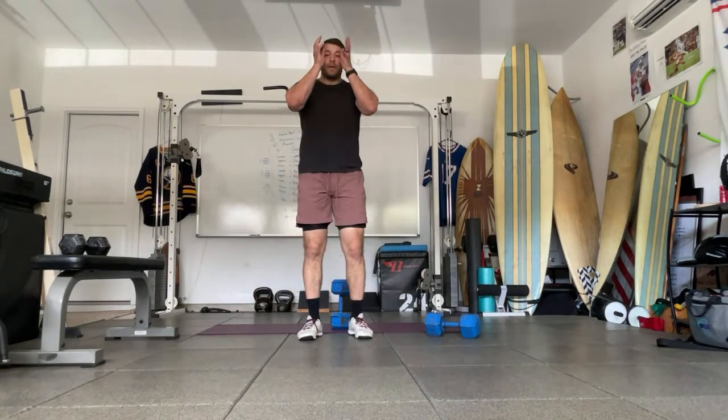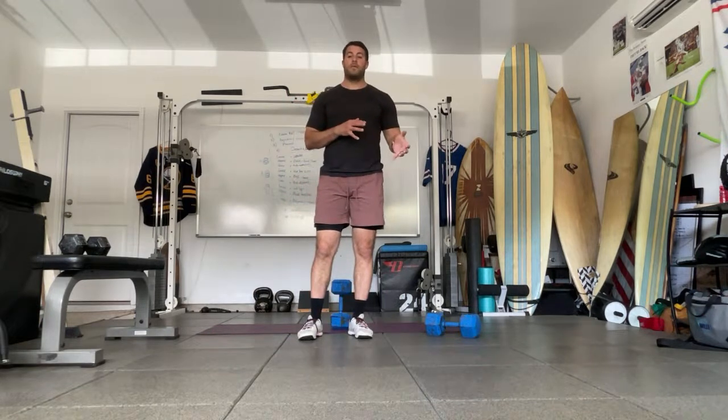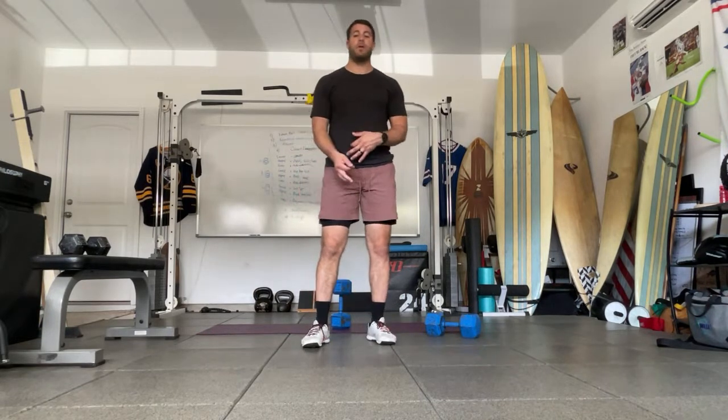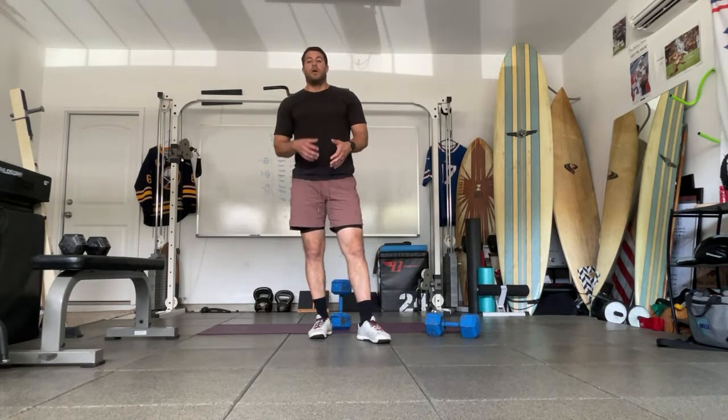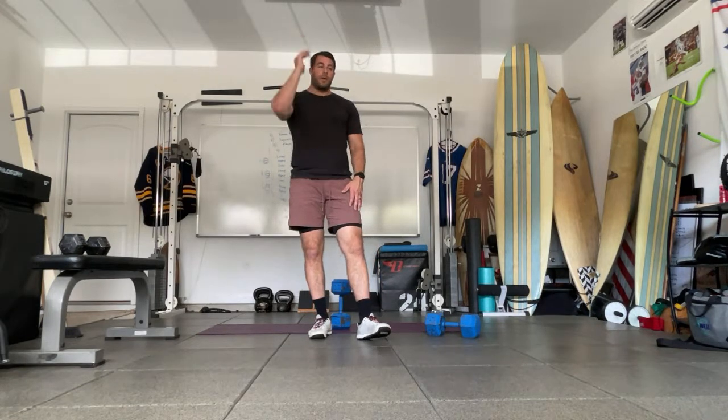You can also perform the horse squat with weight, goblet, or holding it here for about 5 to 8 reps. Okay, so 3 to 5 reps on each side for the lateral squat, and then about 5 to 8 reps for the horse squat. For the upper body exercise, we're going to perform overhead press.